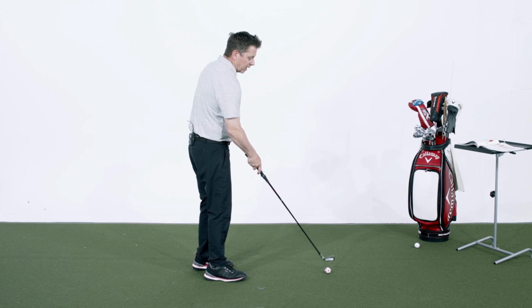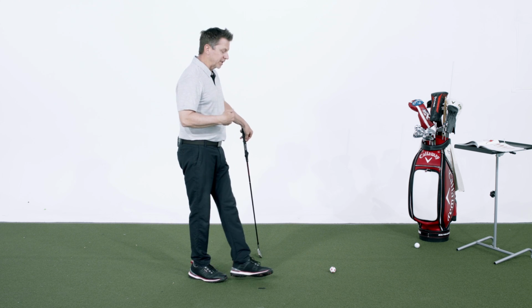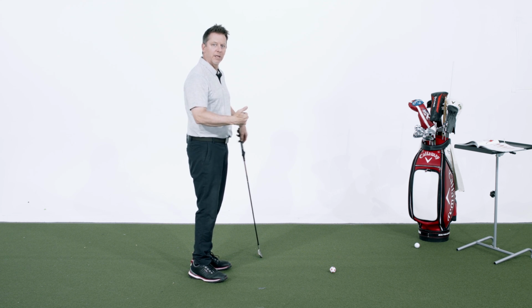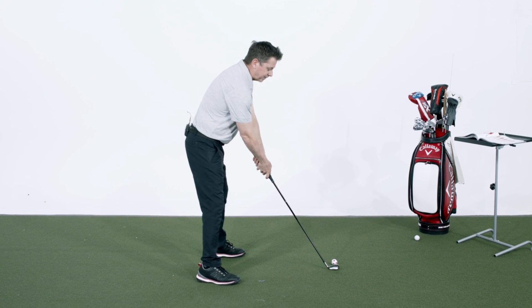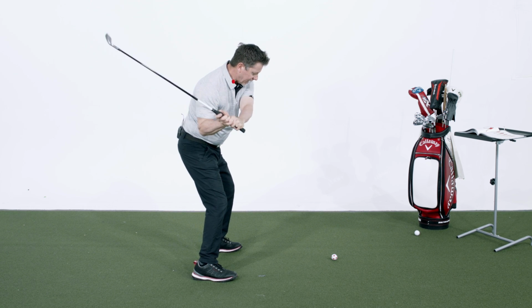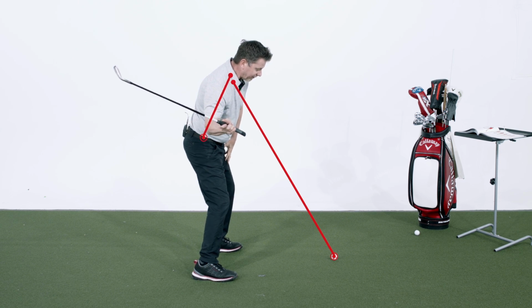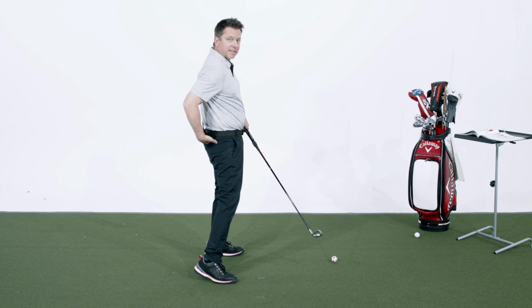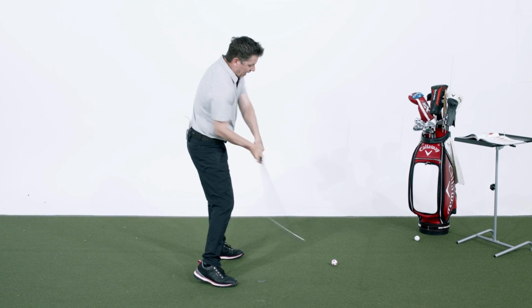I'm going to go back to this spatial concept for a minute. When we talk about this ideal impact position, look how this spatial conversation comes into play here. Because now, when I take the club back and I transition down, notice that if I lift my body, I'm moving further away from the golf ball. Notice how if the spine stands itself up, I can't get down to the golf ball, right?